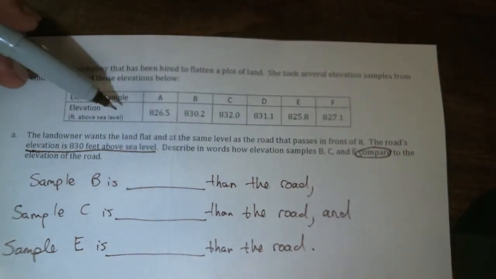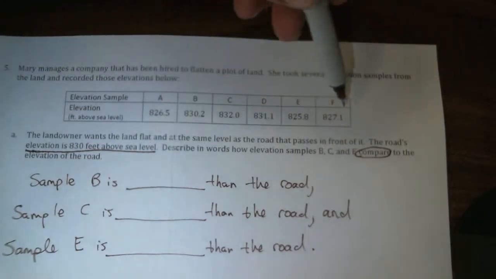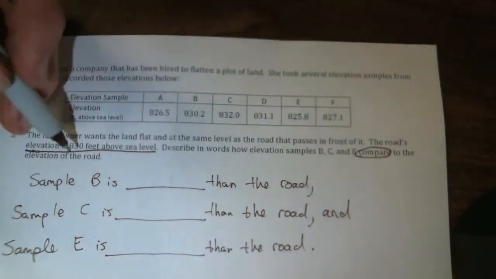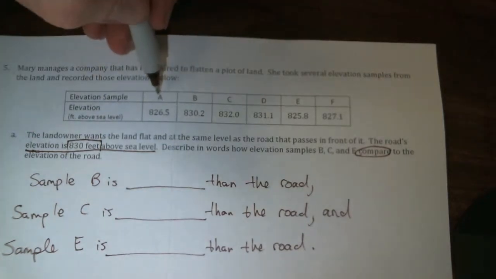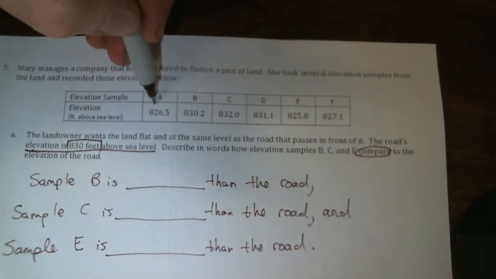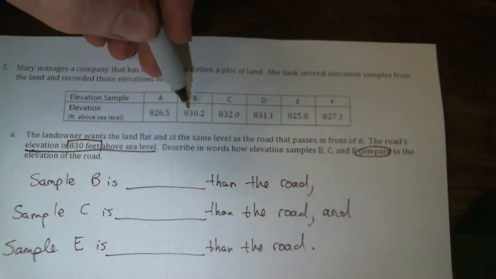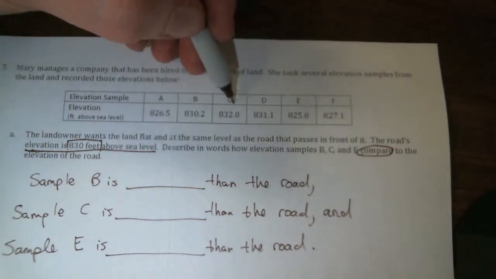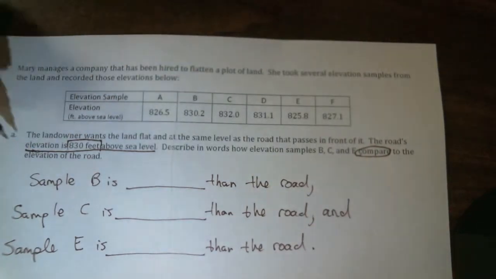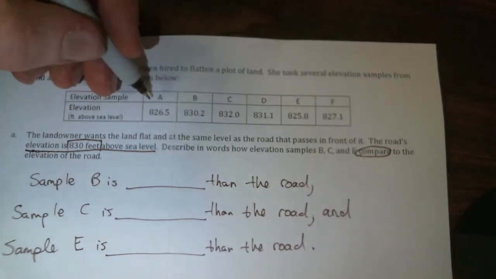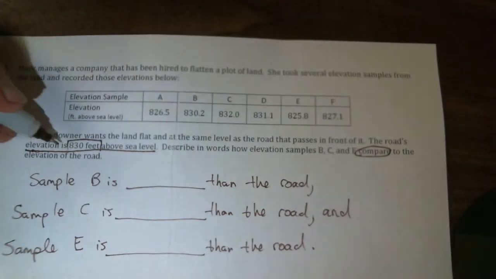It says that the landowner wants to flatten these all out so they match the road. The road is at 830 feet. So look at all of these and how they compare to 830. Not quite 830, so it's lower than. Just almost right at 830, but a little above. Quite a bit above, below, and below. So again, it all compares to the road level. They want to level these out so they're even with the road at 830 feet.